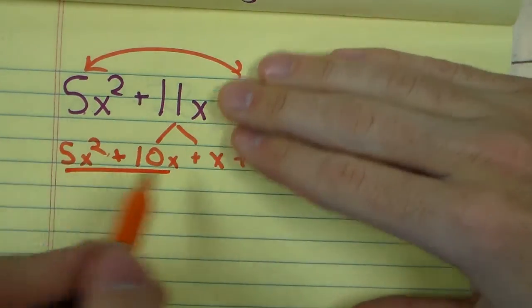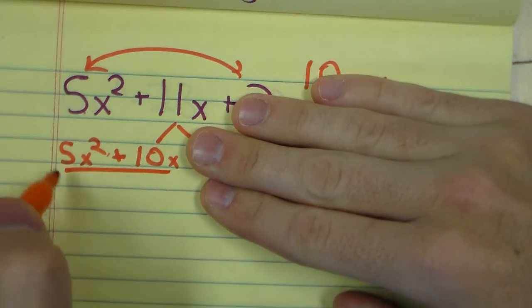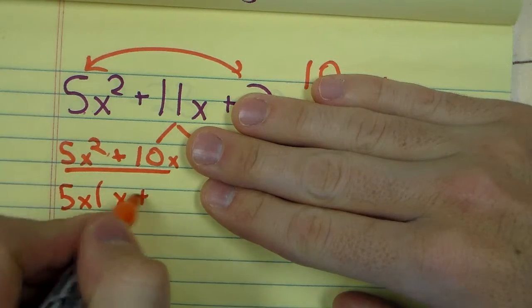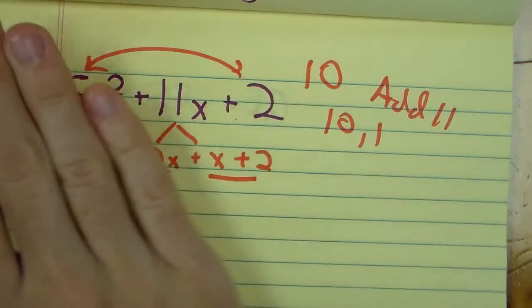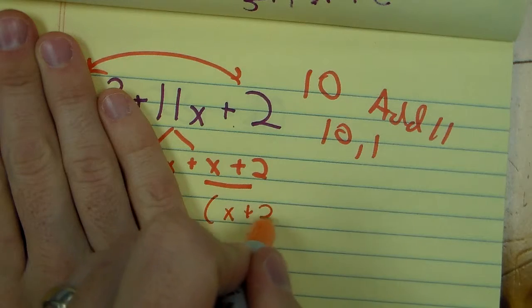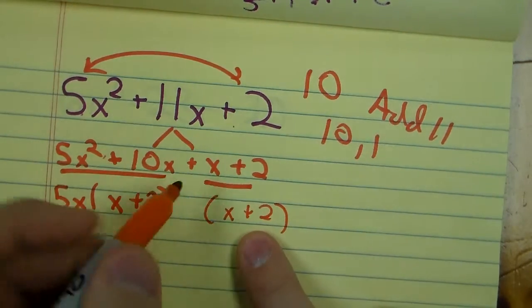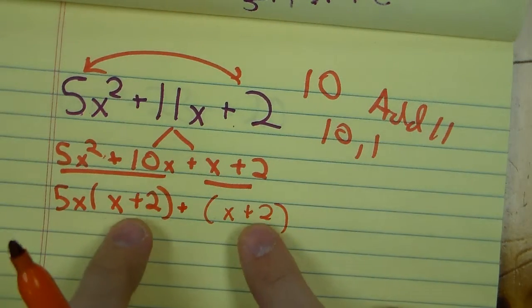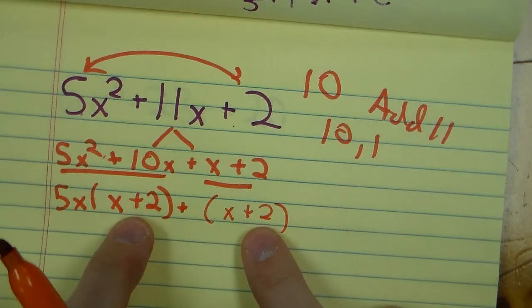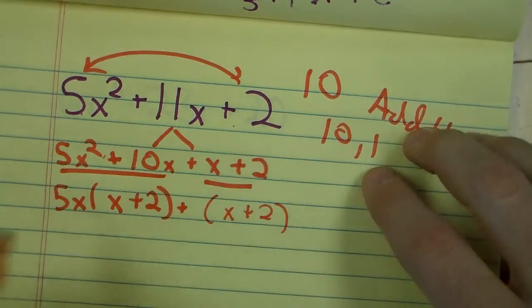So we factor now, first two terms, last two terms. So this I can take out a 5x here, left with x plus 2. Over here, well, it's already x plus 2. I can't do anything else to that. But now we look and we have the same things. There's both an x plus 2. Yes, you should have the same thing. If these are not the same, we did something wrong up above.